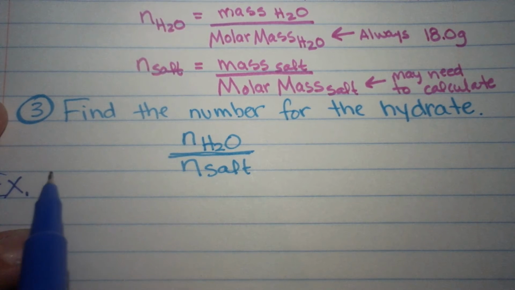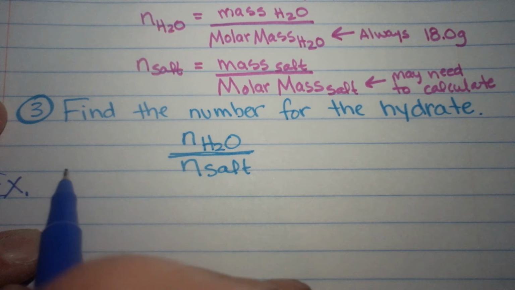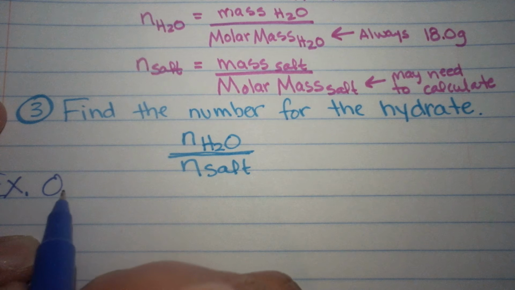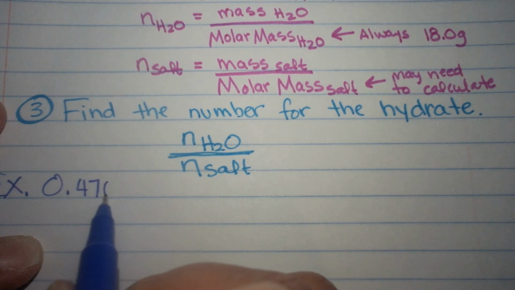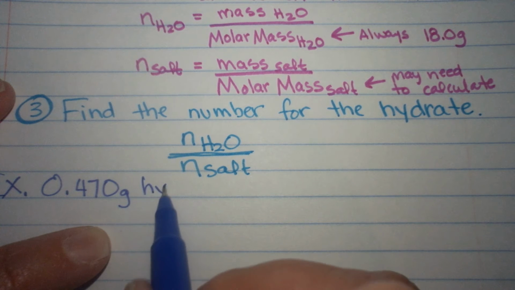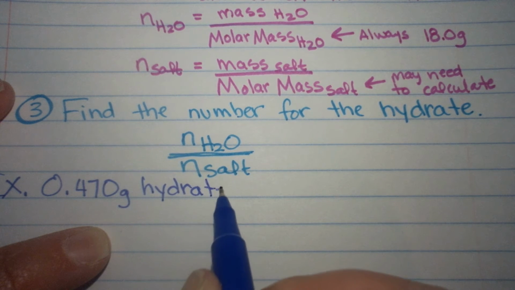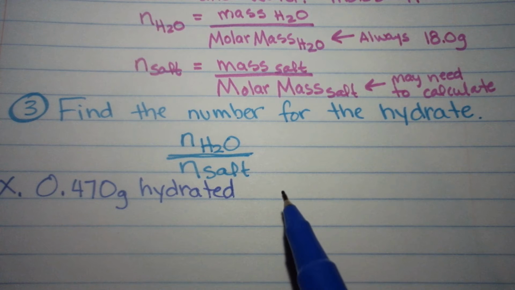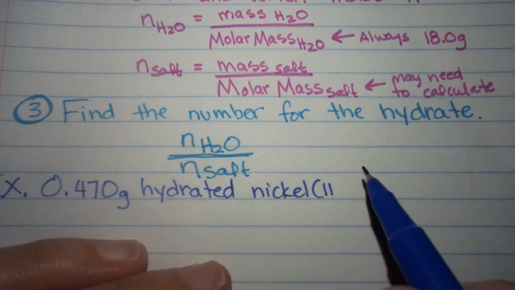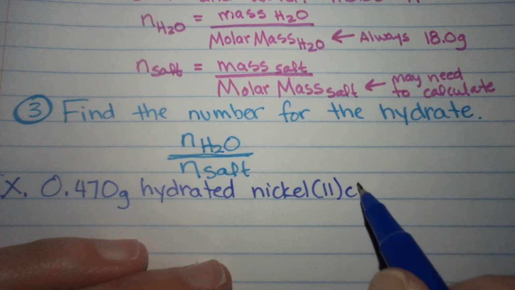So our example. You have 0.470 grams of hydrated, so that means that it has the water with it, nickel 2 chloride.